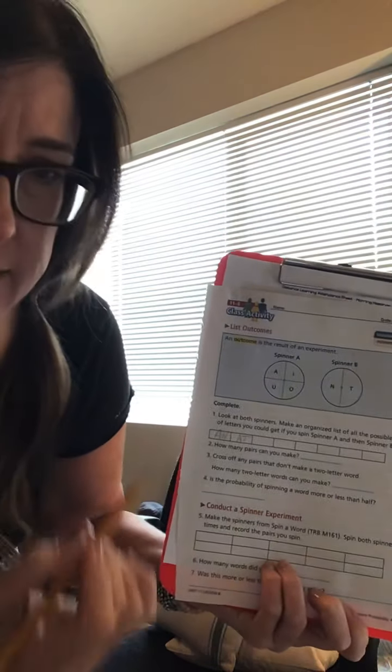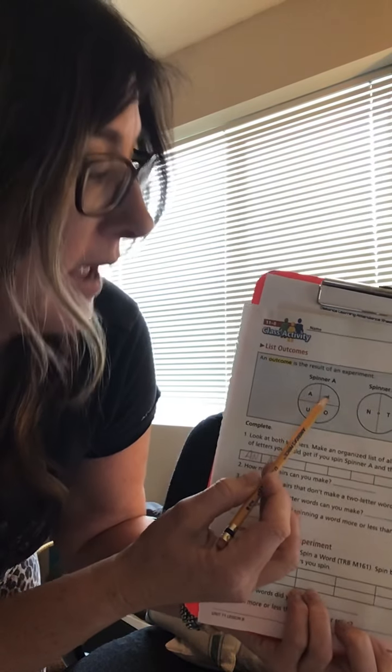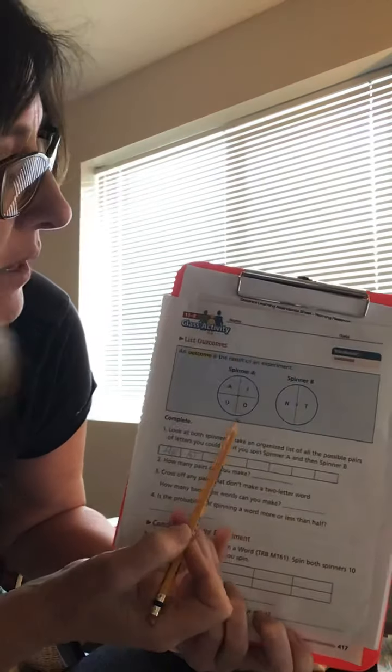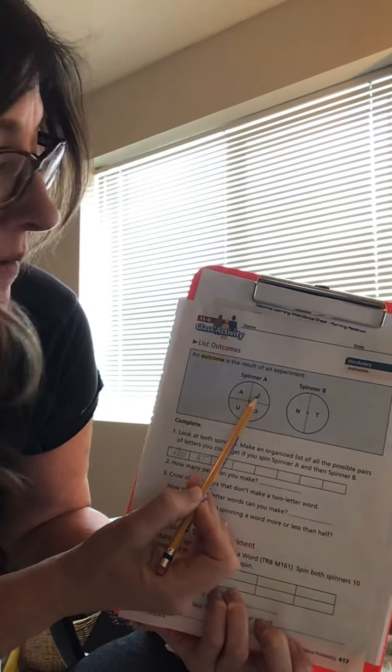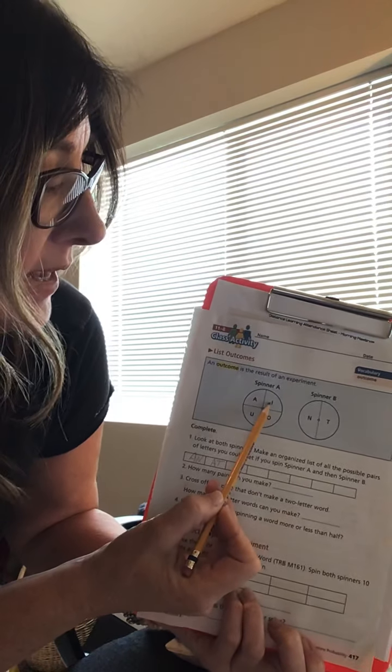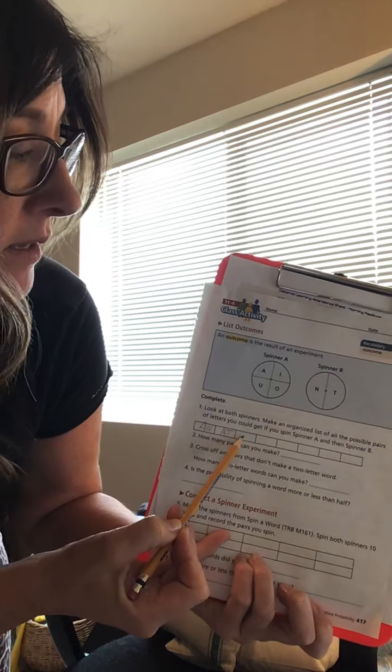Okay, and then listing outcomes just means making sure you are making every possible outcome that could happen. So then I'm done with A, so I'm going to move over to I. And so I would spin I here, and then of course I'd spin N, so I'd write I N in.